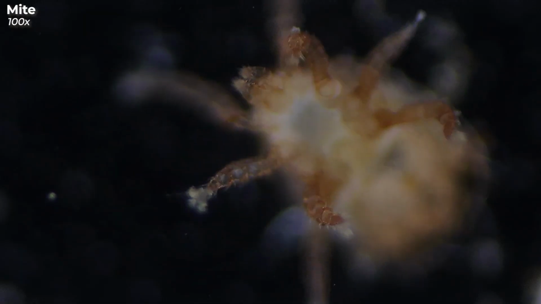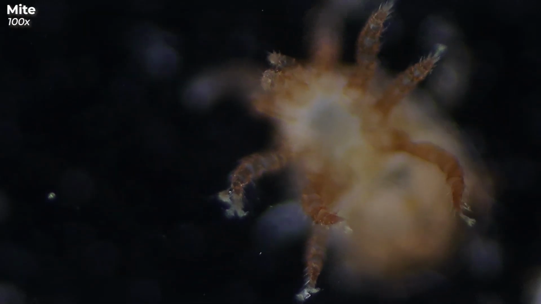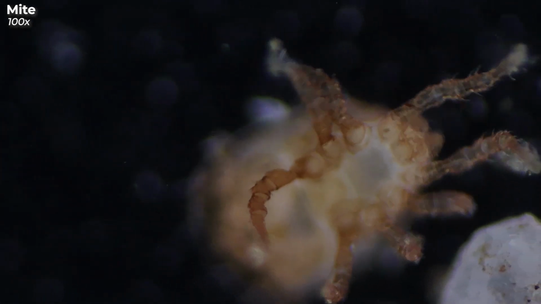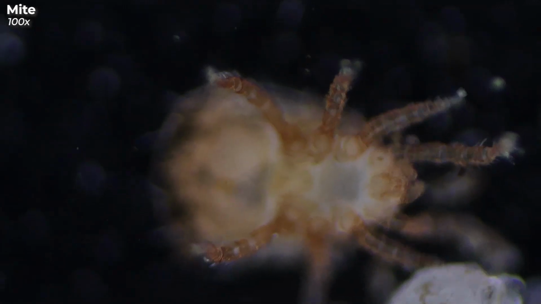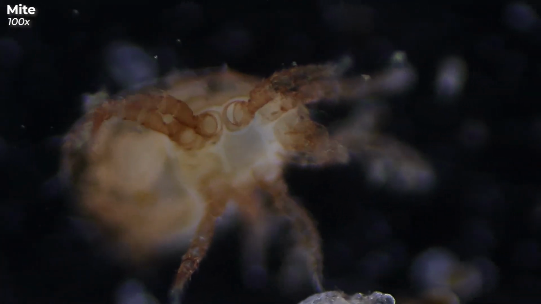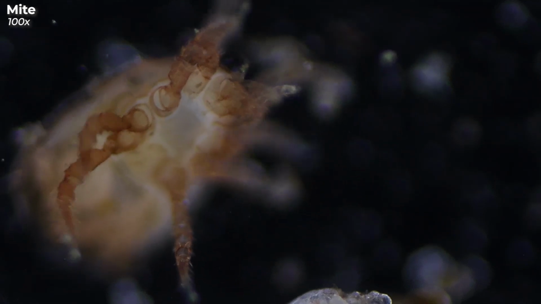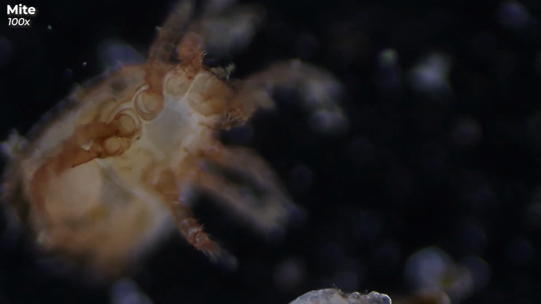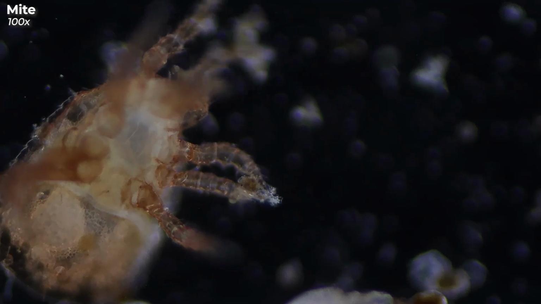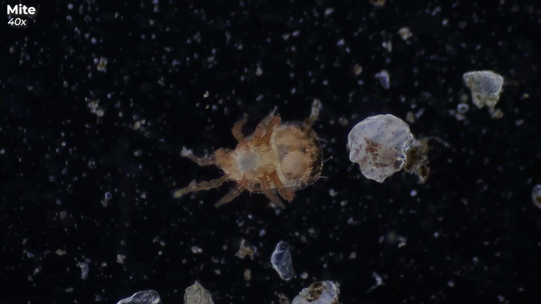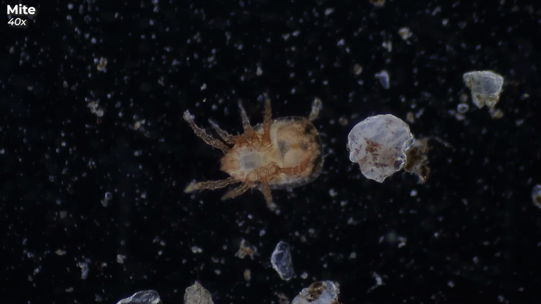Since mites belong to the arachnids, they have 8 unmissable legs. In the larval stage, however, most mite species have only 6 legs. So our mite here is definitely an adult one. You can see how small this critter is by the tiny grain of sand right next to it.